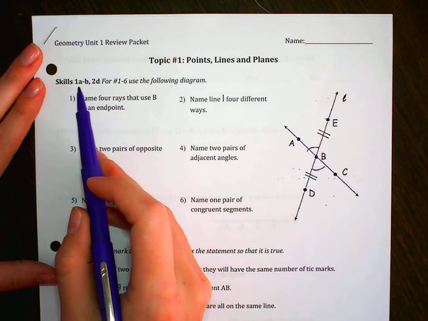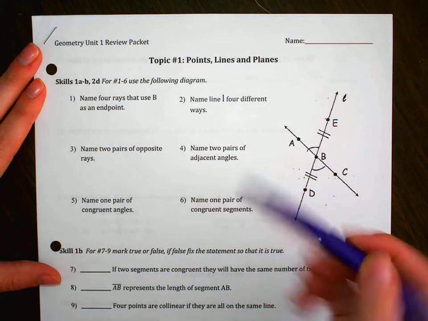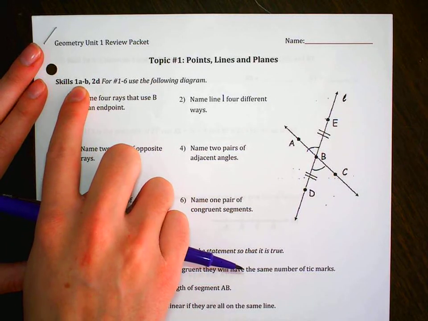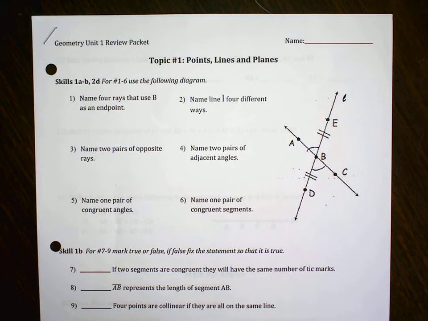This is topic 1A through B and 2D. So this is just a reminder that if you don't know how to do this, go to your notes and find the notes on topic 1A through B and 2D and see if that will help you with these problems. Your notes are a great resource, as are your worksheets.